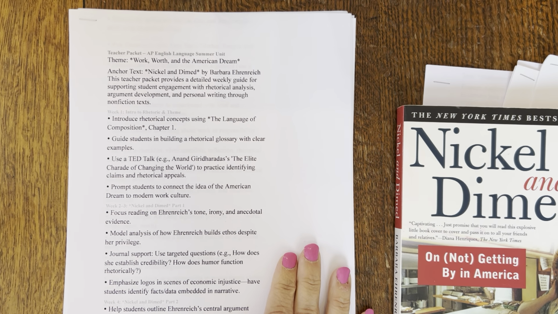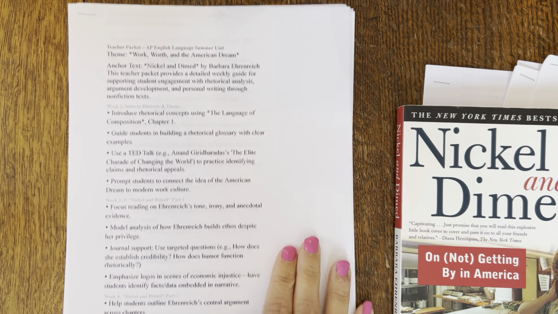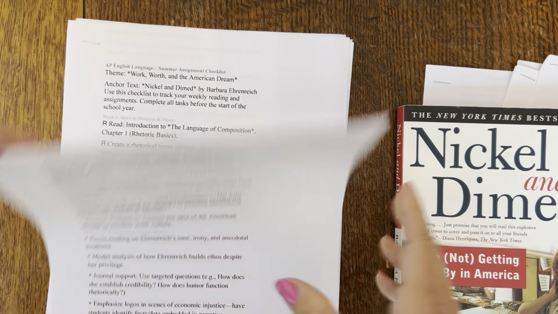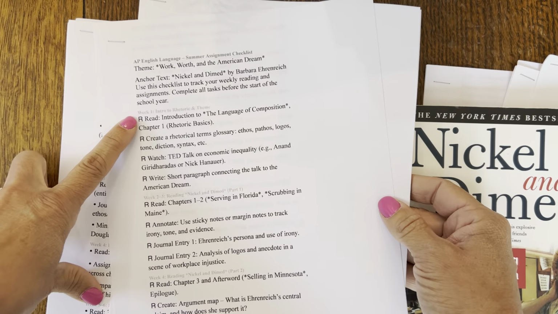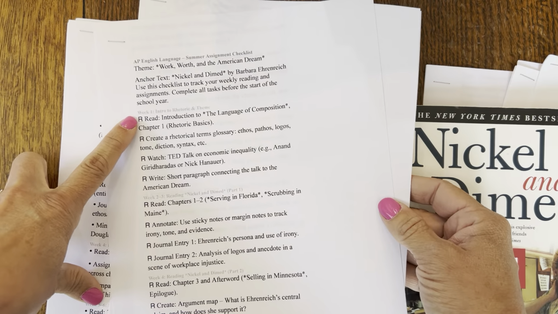So for her summer reading, instead of just reading it, I decided to build out this little unit with ChatGPT. And so she's going to read the beginning part of it. And it has a TED Talk assigned.